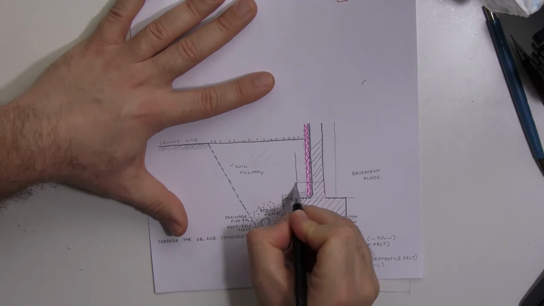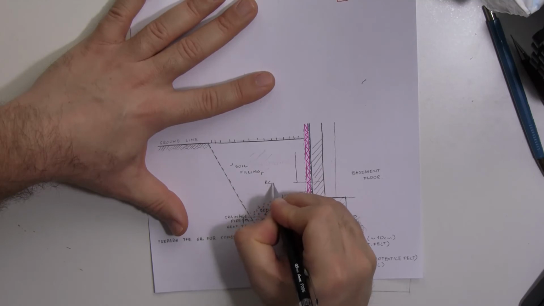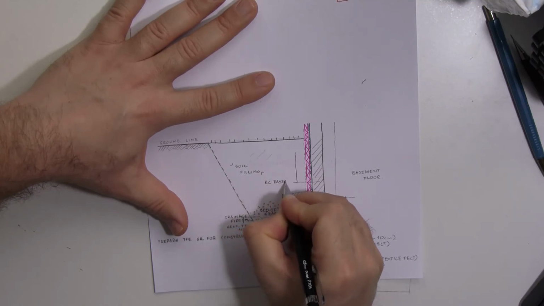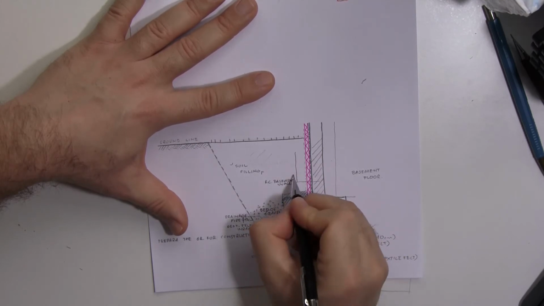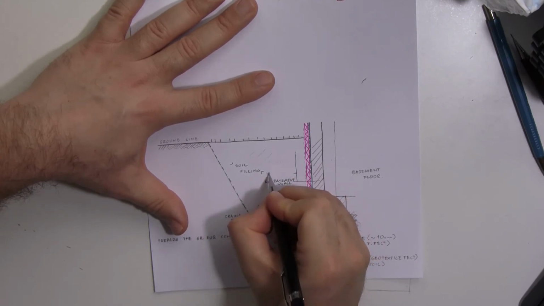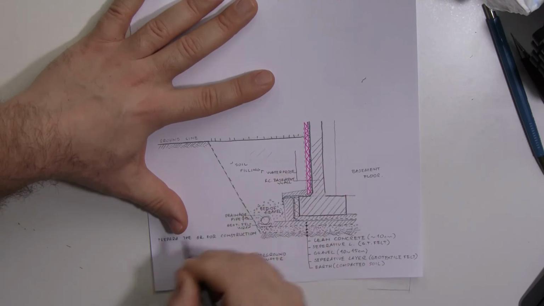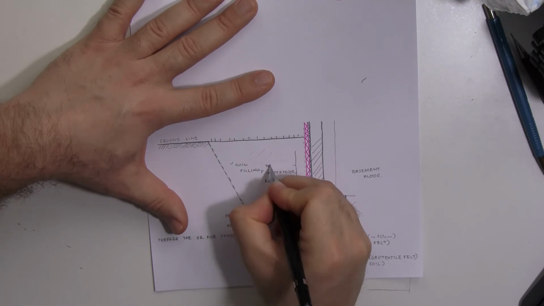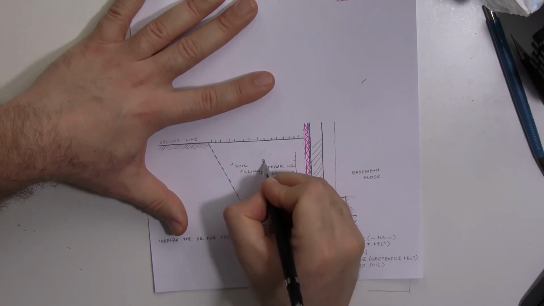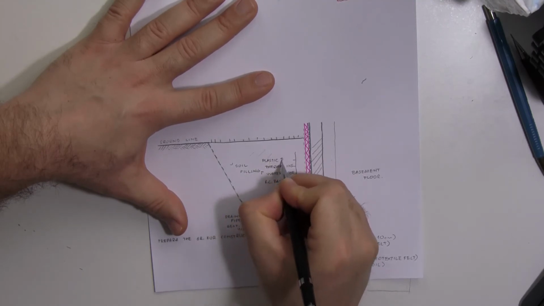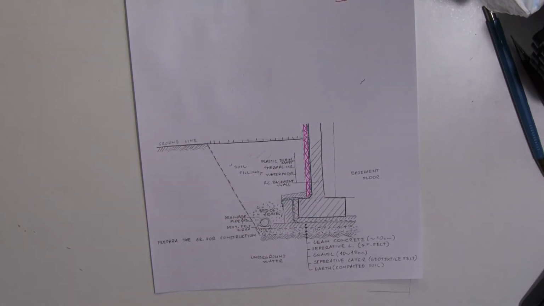Okay, and what is the most inner layer? We have got the reinforced concrete basement wall as the first layer that we have here. Right on top of it we have got waterproofing, and on top of waterproofing we have got thermal insulation, and we have got plastic drainage mat, drain mat, I shortly write it. Okay, and then we have soil filling.